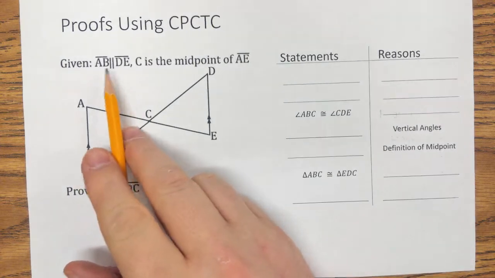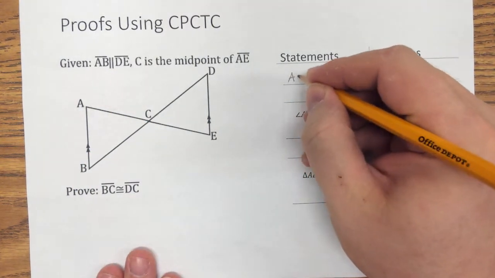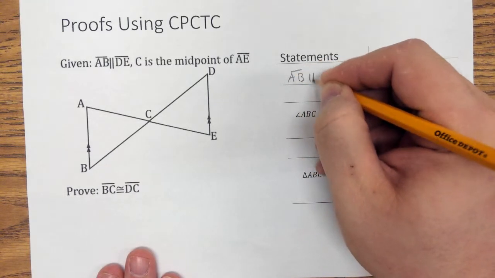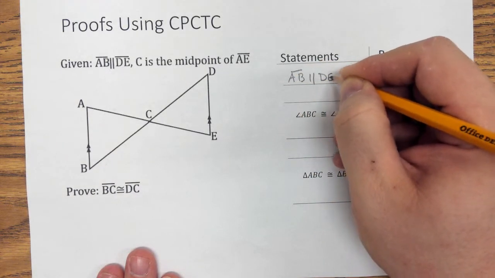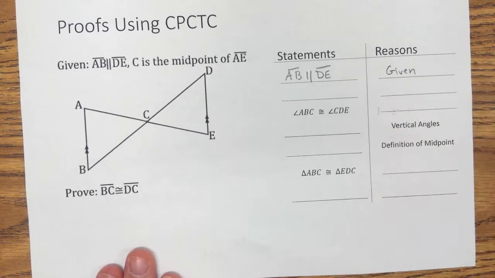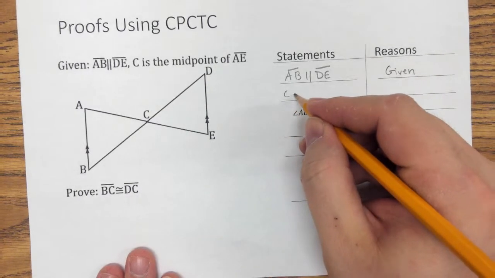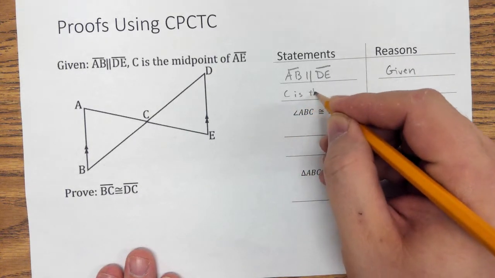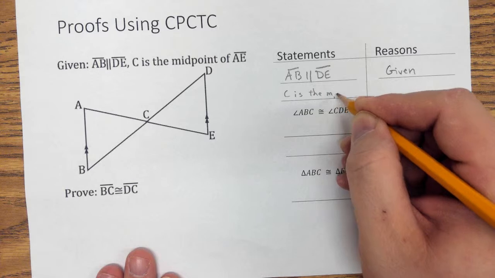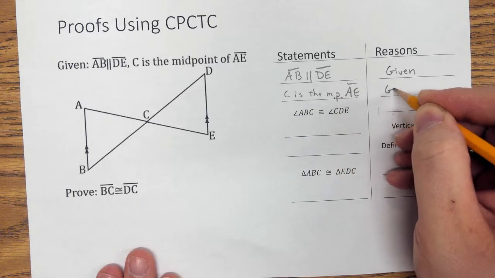Here's another one that says AB is parallel to DE. I'm just going to go ahead and write that in here. AB parallel to DE, given. Let's go ahead and write this. C is the midpoint of AE, given.